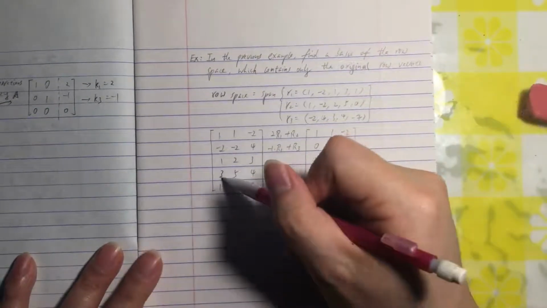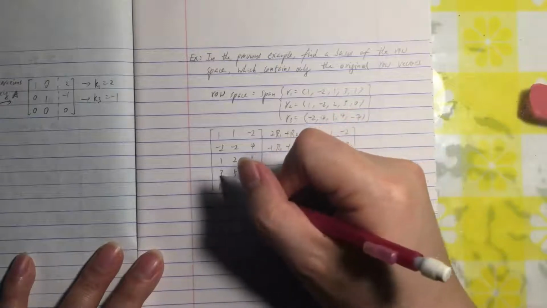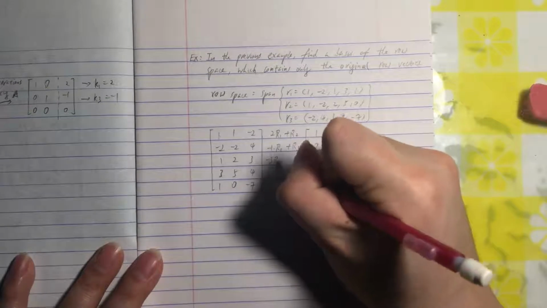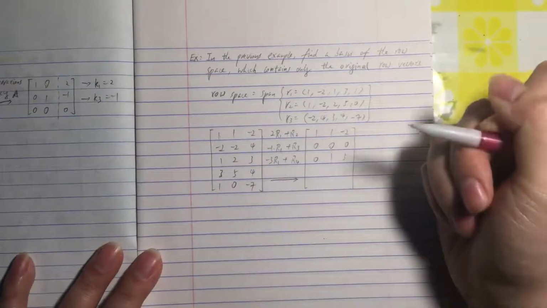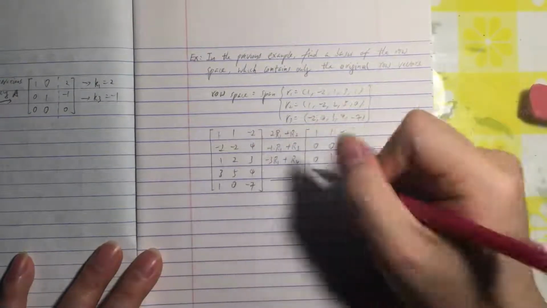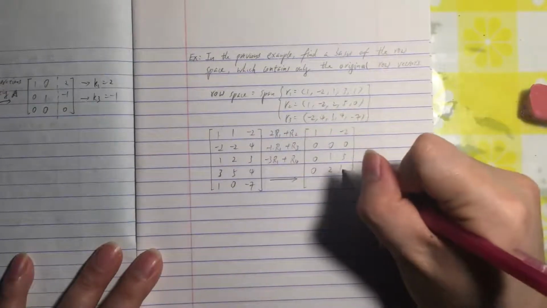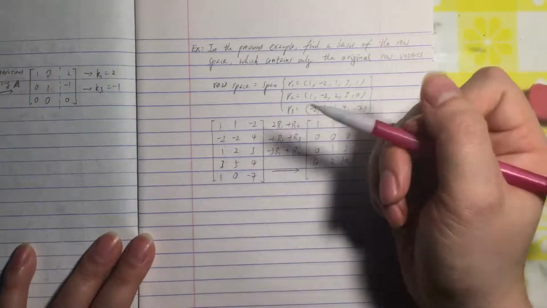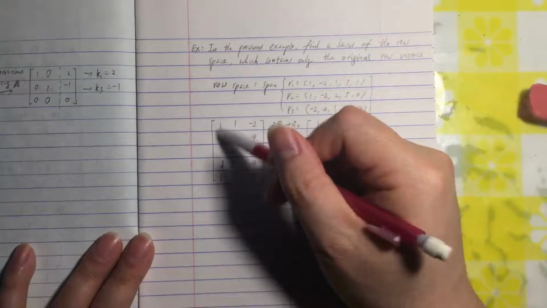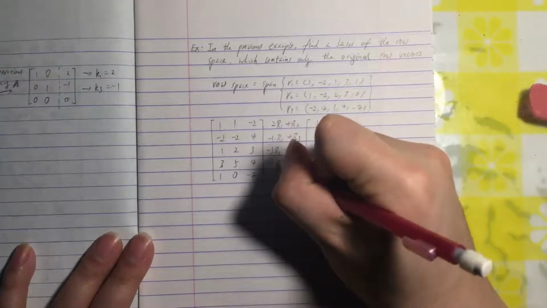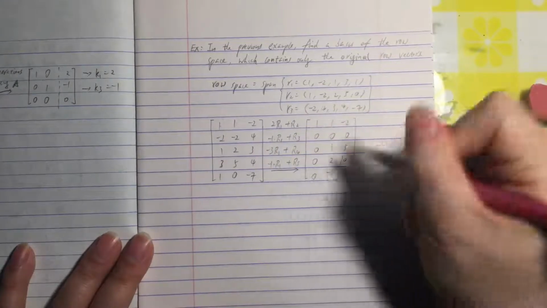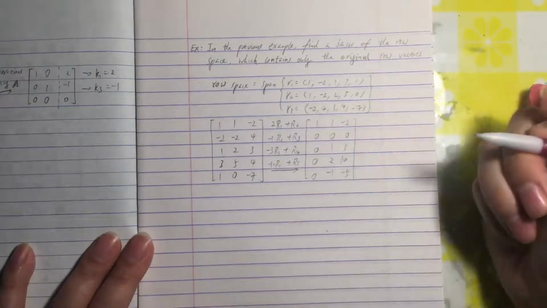Next, in the fourth row, try to make 0 here. So I multiply the first row by -3, add it to the fourth row. I get 0, 2, and 10. Next, there's a 1 here. I try to make 0. So I multiply the first row by -1, add it to the fifth row. I get 0, -1, and -5.